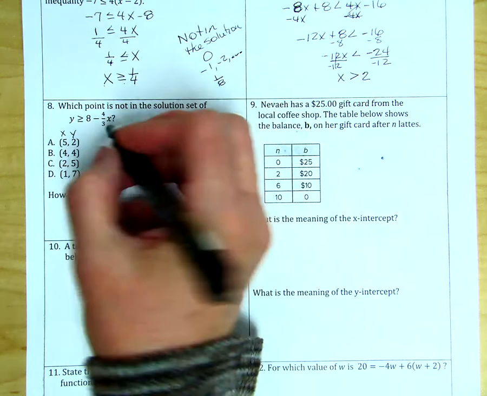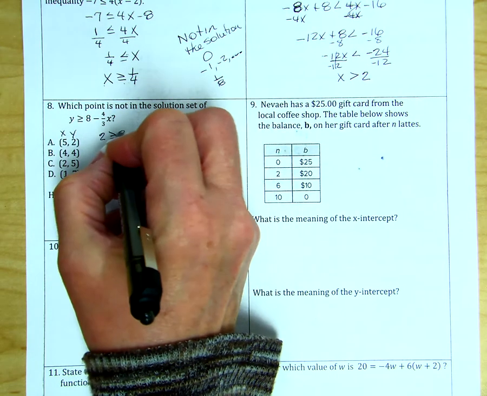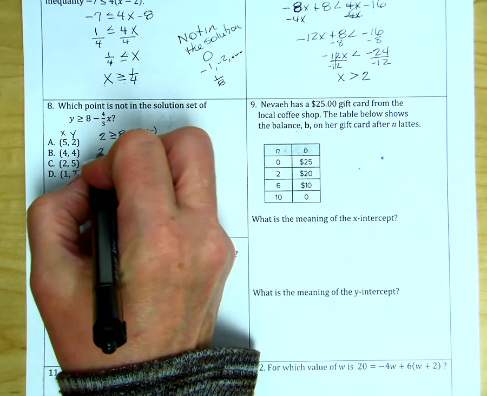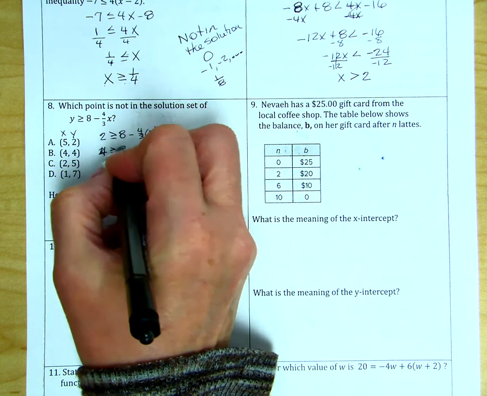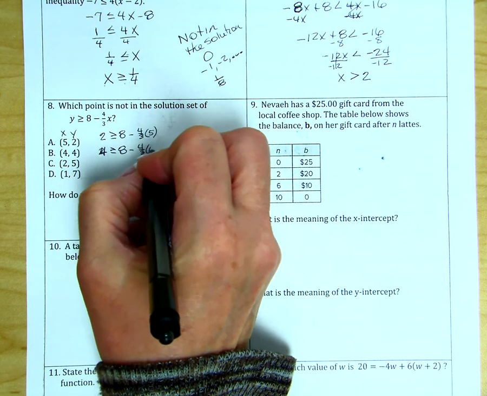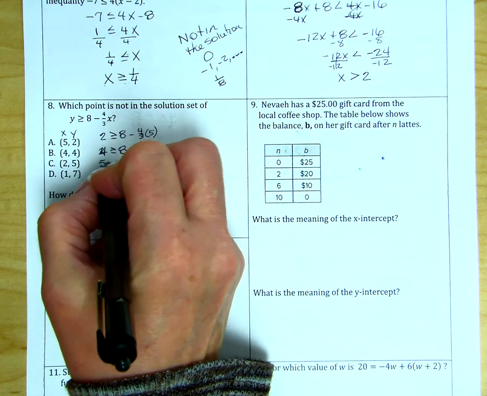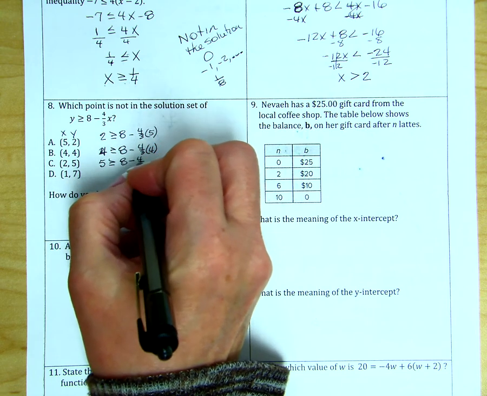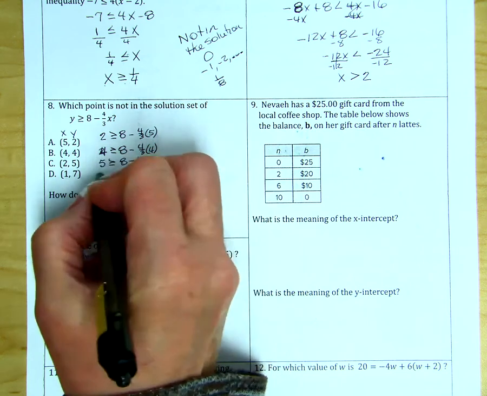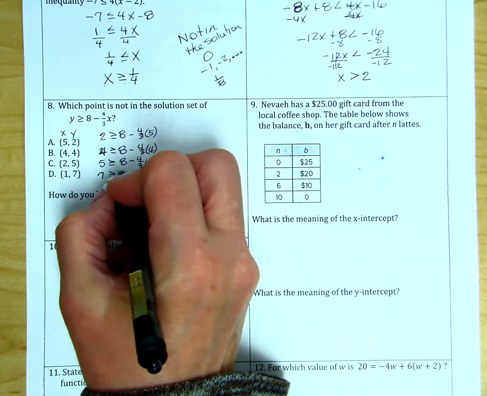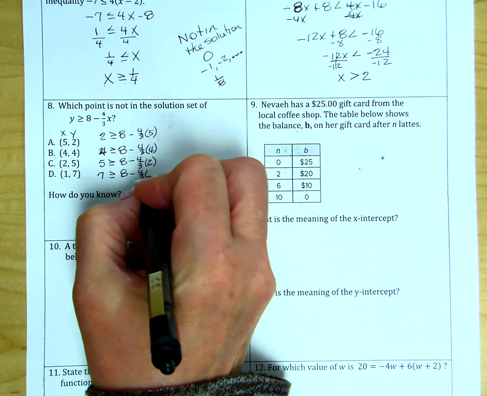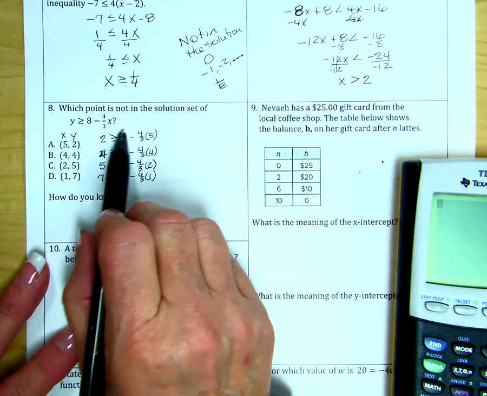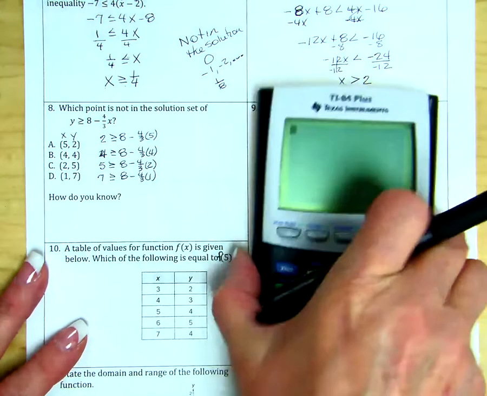These are my x's, these are my y's. 2 is greater than or equal to x minus 4/3 times 5. This is going to be, 4 is greater than or equal to x minus 4/3 times 4. This is going to be 5 is greater than or equal to 8 minus 4/3 times 2, and they're not making this easy on us at all. So 8 minus 4/3 times 1. Well, I will go ahead and use the calculator to simplify this side of each inequality.